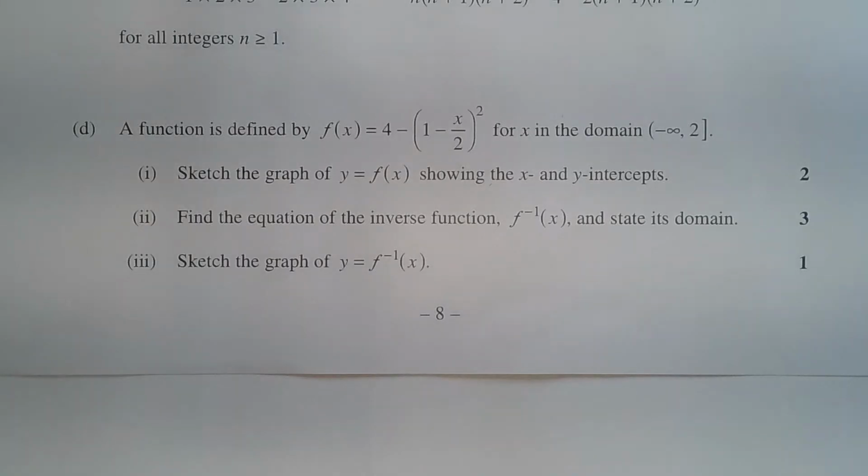Question 12d. A function is defined by f(x) = 4 − ((1 − x)/2)², for x in the domain x ≤ 2. Part 1. Sketch the graph of y = f(x), showing the x and y intercepts.